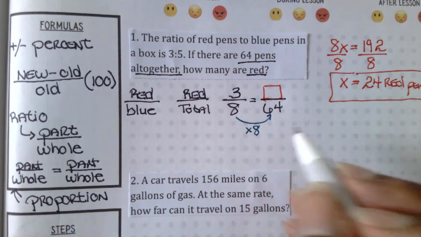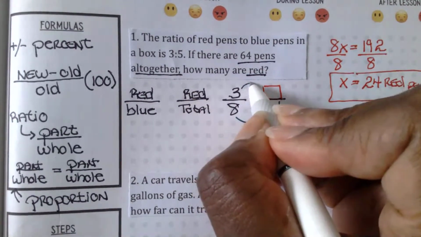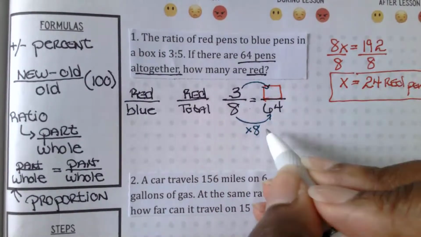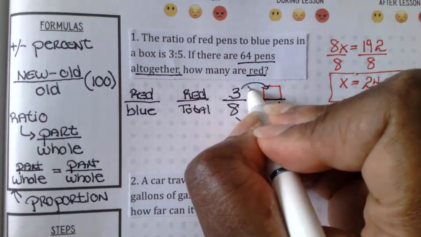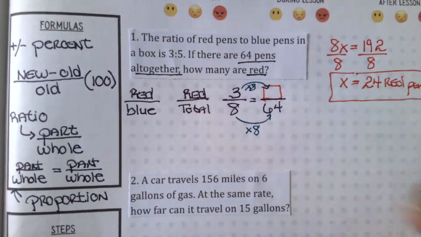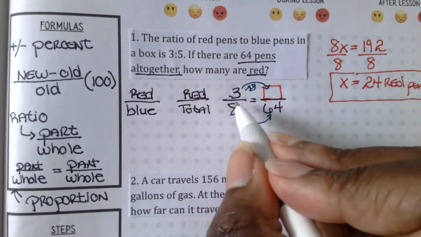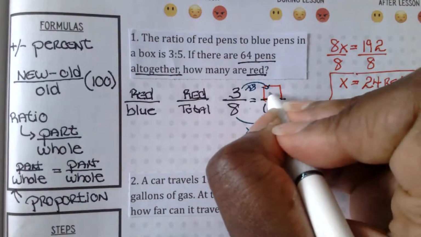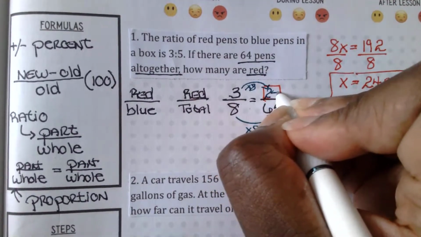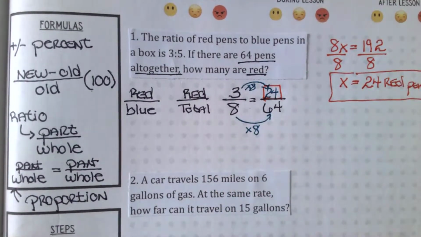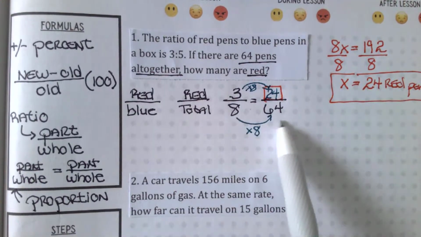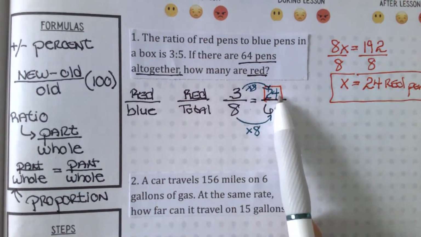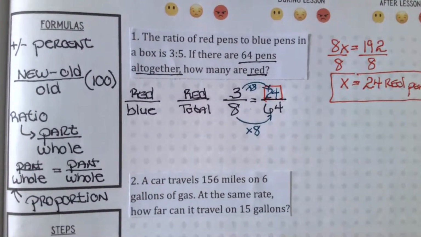So what I could do is take this 3 and do exactly the same thing that happened in the denominators. I can multiply this by 8. So that means 3 times 8 gives me 24. So I'm using the patterns to help figure out what would give me my unknown value for that numerator.